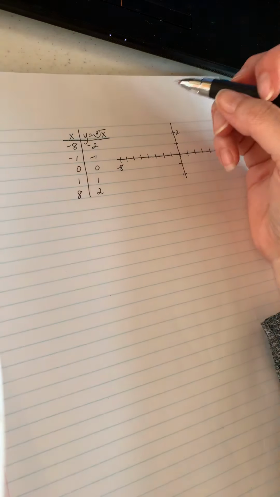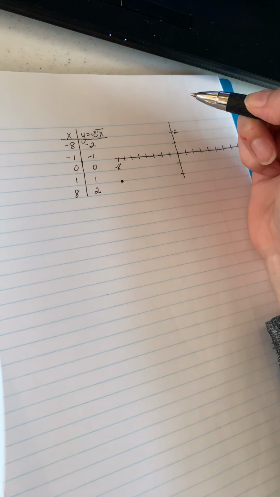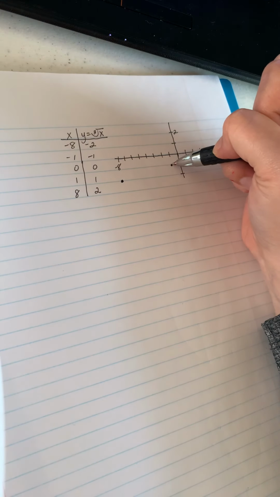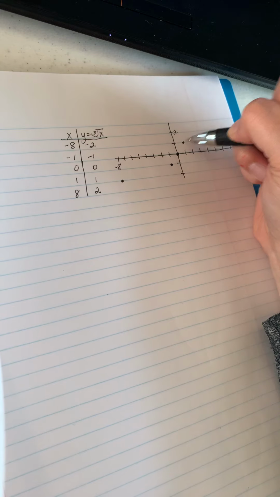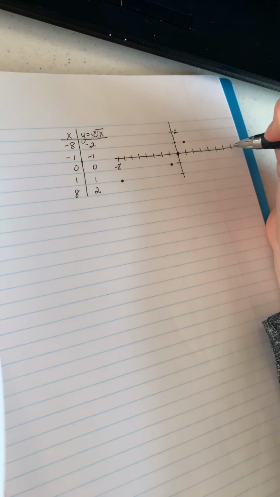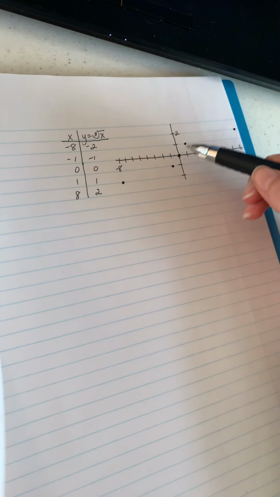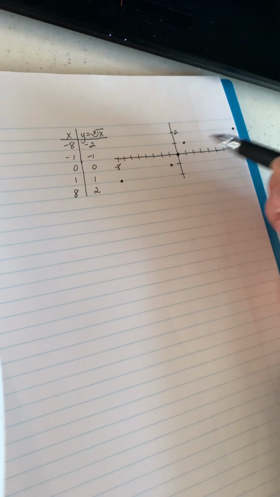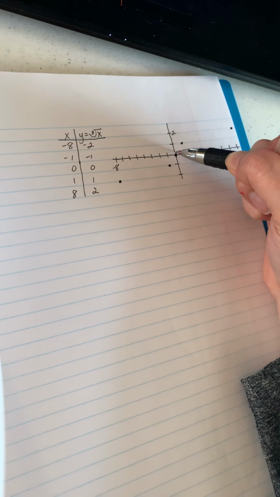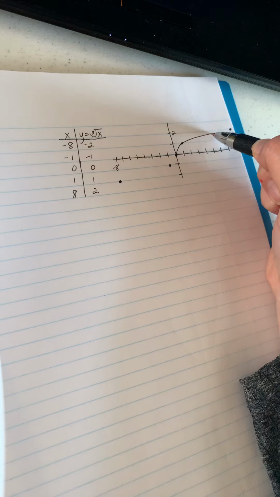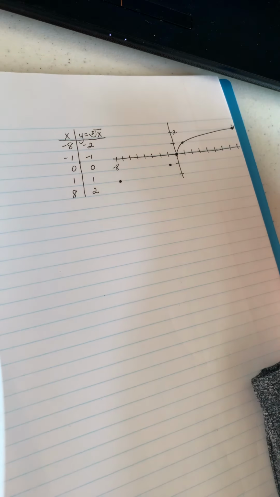So now, -8, -2, -1, -1, 0, 0, 1, 1, and then 8, +2. Now, this is kind of like a swimmer arm and their body, like their two arms, okay? So start here and curve that way. It's just like it was like a square root, okay? It's just even slower than a square root.